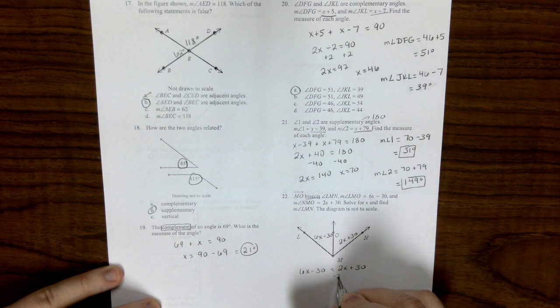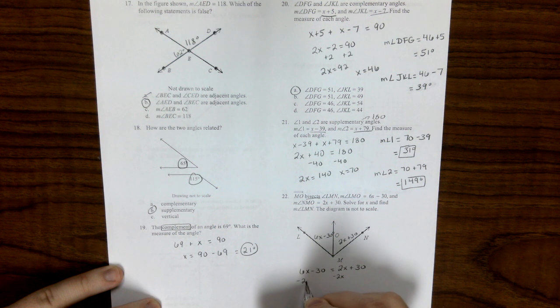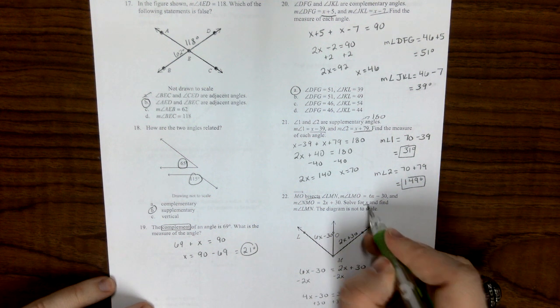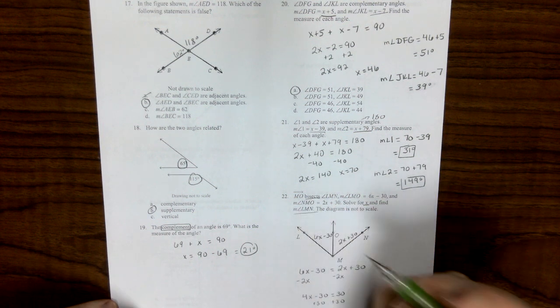And we'll solve. Moving the smaller x is always a good option. Now we'll add 30. 4x is going to equal 60. Divide by 4, you get x to be 15. So that was one thing we had to find. Now we want the measure of LMN.